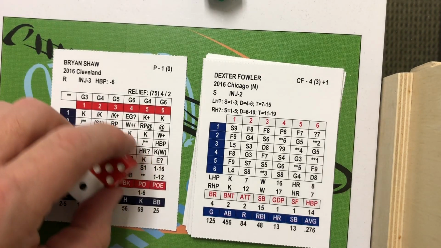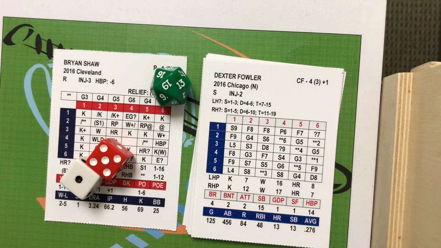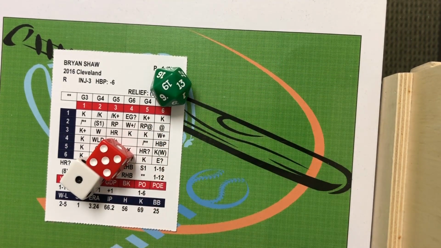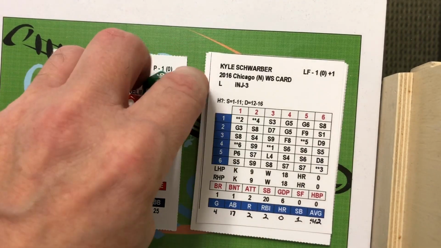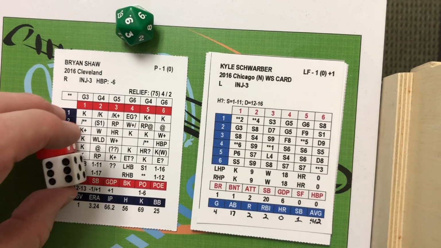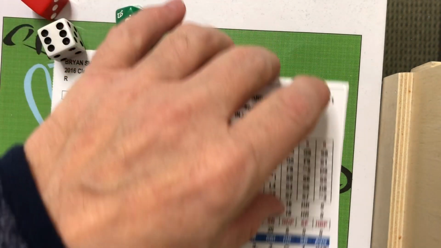Dexter is 2 for 4. The pitch from Shaw is a strikeout check, and hey, struck him out. 2 gone. The Indians have retired 7 Cubs in a row, and they have retired 10 of 11. Schwarber now 2 for 3. Shaw's pitch to him, strikeout check, and it's a 9, and hey, struck him out. So the Indians bullpen has done the job. We go to the bottom of the 8th.